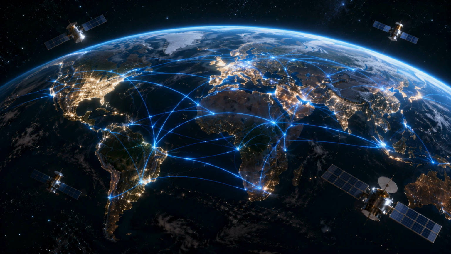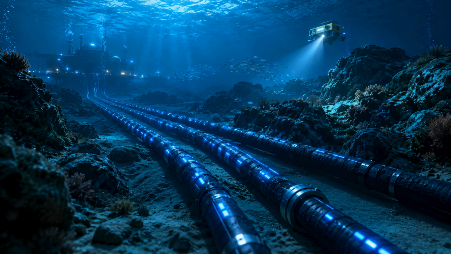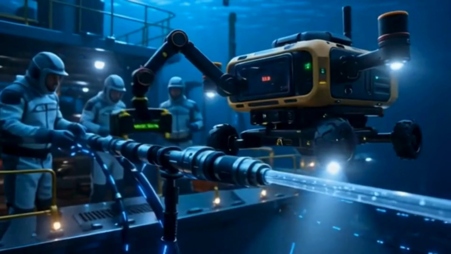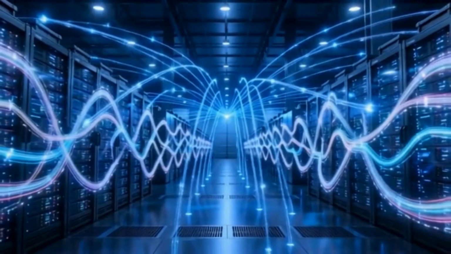Now it's time to look at the largest category. A wide area network, or WAN, connects networks across countries and even continents. Unlike a LAN, a WAN brings together many smaller networks over vast distances. The largest WAN ever created is the internet. When you open a website, your request begins on your home LAN, travels through your internet service provider, across national fiber networks, under oceans through submarine cables, and finally reaches cloud data centers, often in just a few milliseconds.